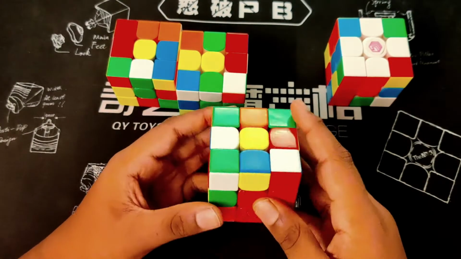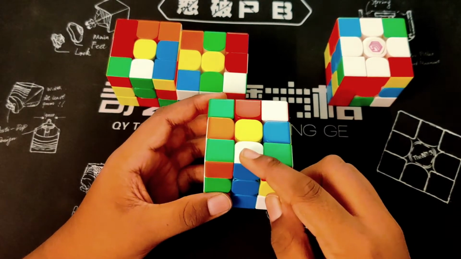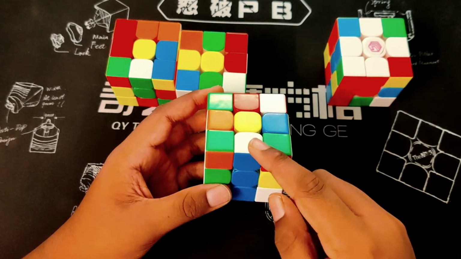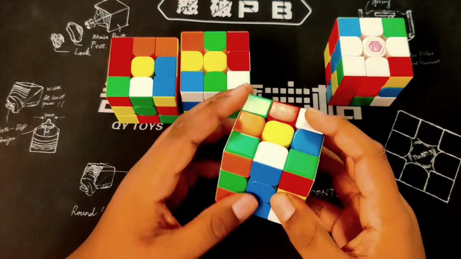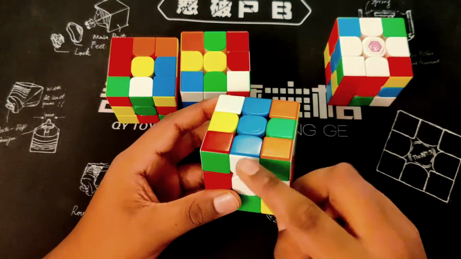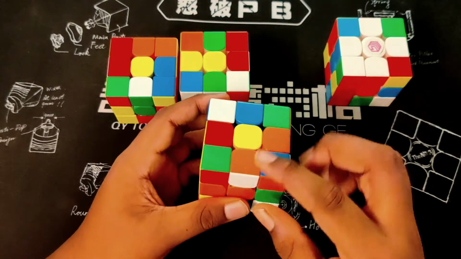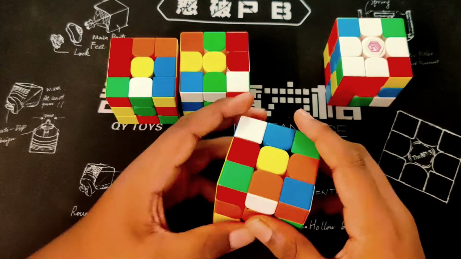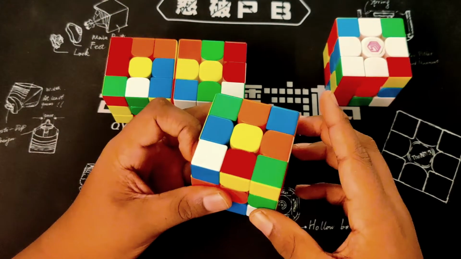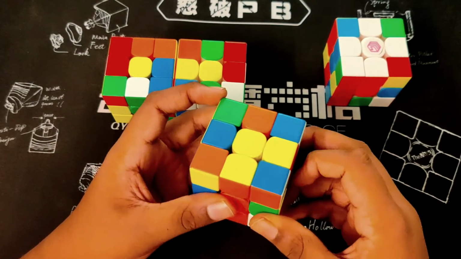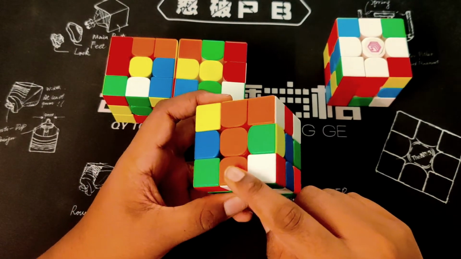Then let's move on to the next one, which is the blue one. So this is really easy. What we can do is similar to case 1, by the way. So we can just easily insert this one with F2, and that finishes that. Then we have orange. So this is case 2, which is right here. So put it to the right, R prime F R, and that finishes that one.